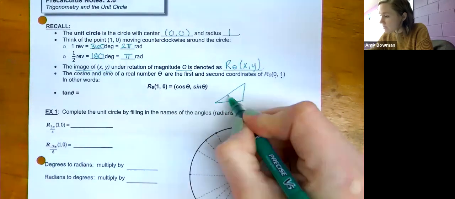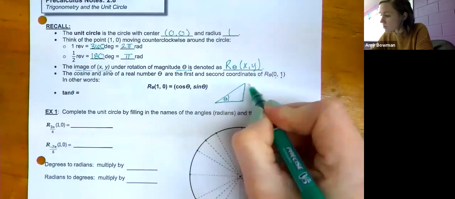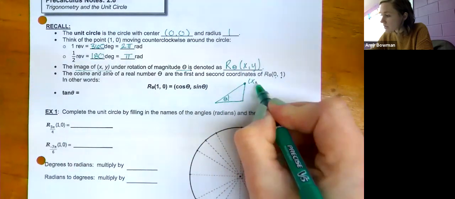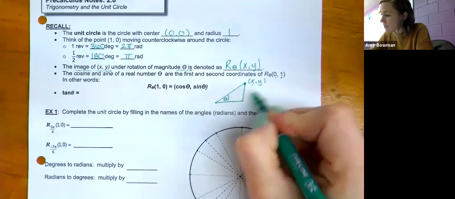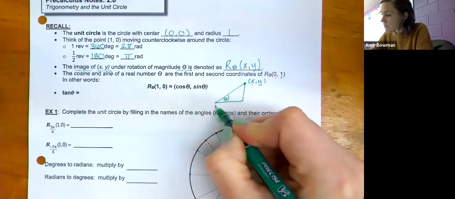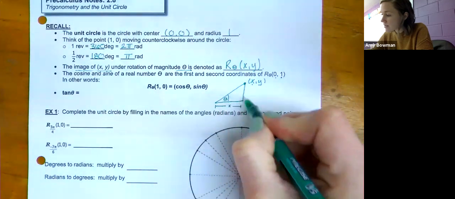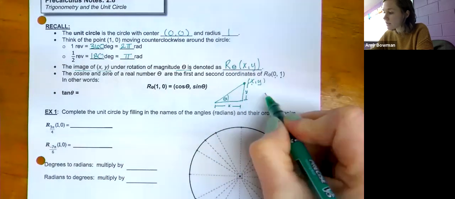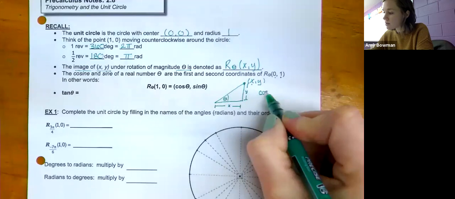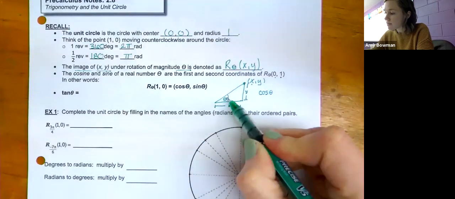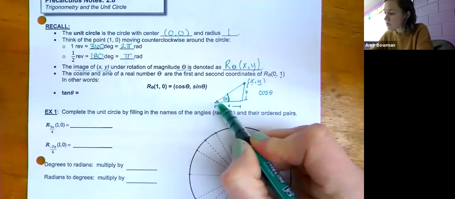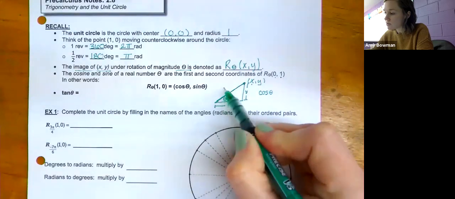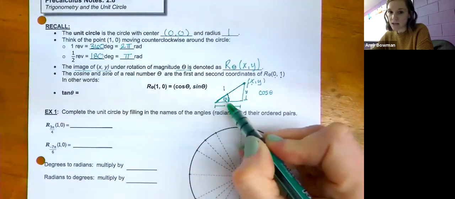So let's say I have this angle measure theta on the unit circle. This xy coordinate, if this is the x and y value, remember this length down here of x and this height of y, in terms of sine and cosine of theta, if this is theta, and on the unit circle, this hypotenuse is 1, as we talked about in class.